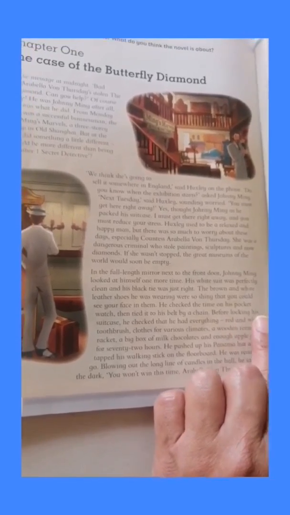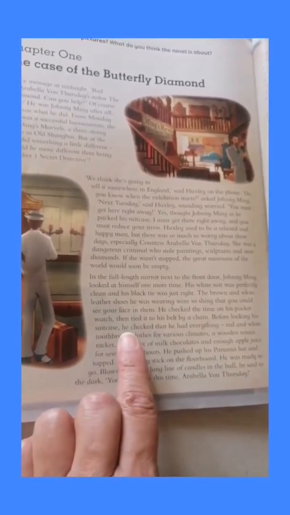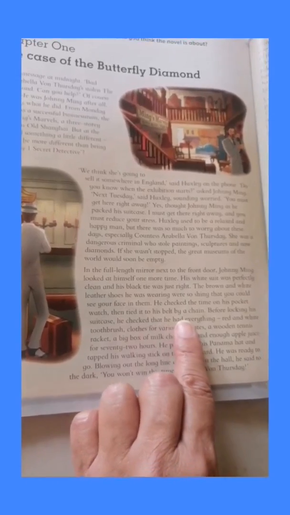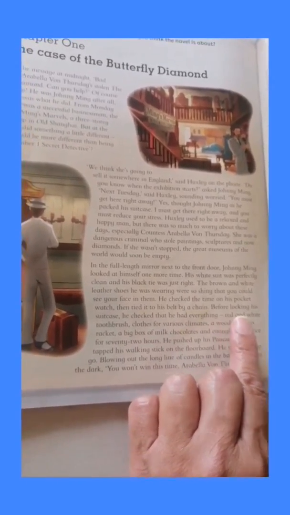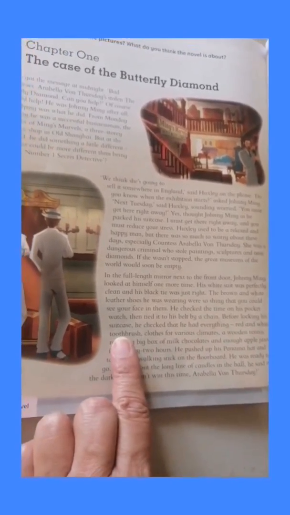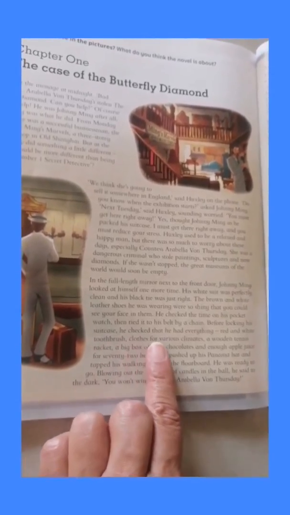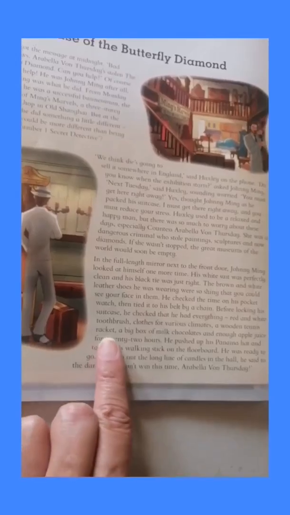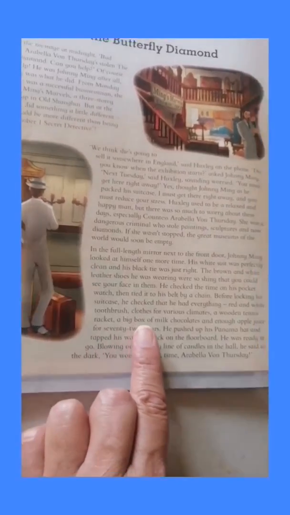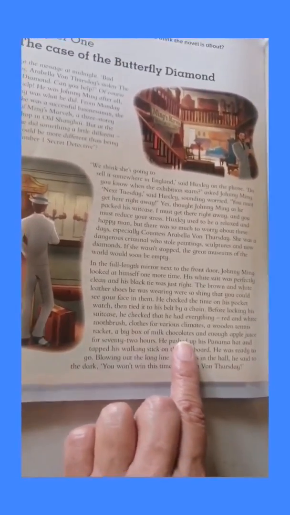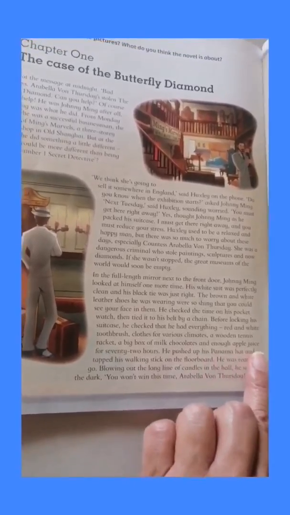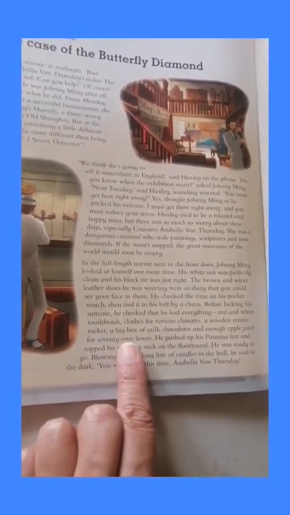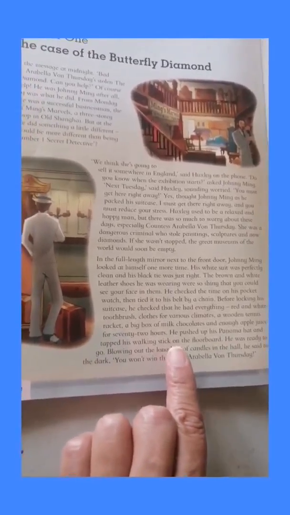Before locking his suitcase, he checked that he had everything: a red and white toothbrush, clothes for various climates, a wooden tennis racket, a big box of milk chocolates, and enough apple juice for 72 hours.